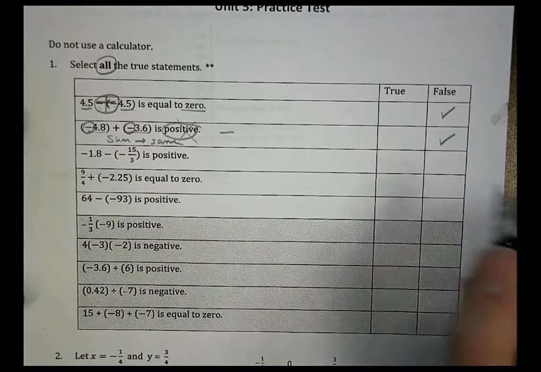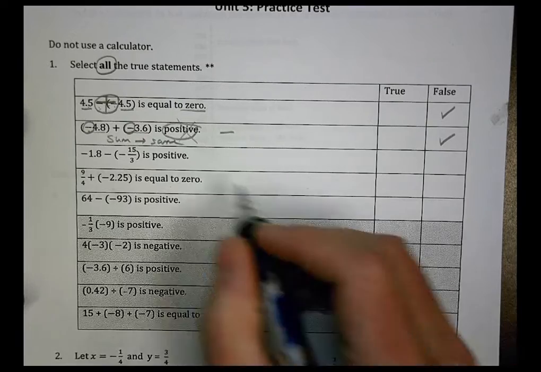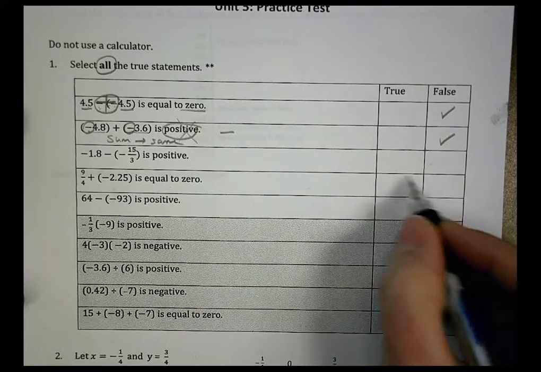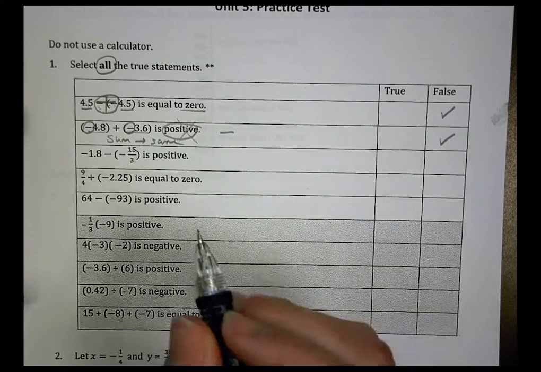Okay, so for those of you who are just waiting for me to go check, here's what's going to happen next. For these next few, I'm going to talk through them, but I'm not going to check the boxes. So make sure you're paying attention.